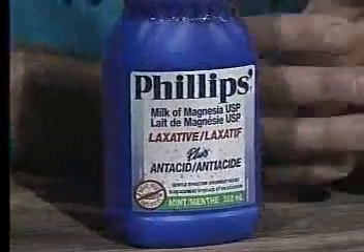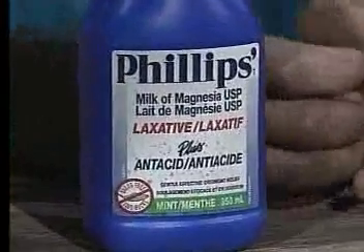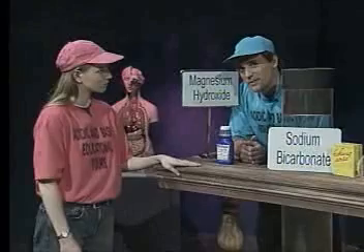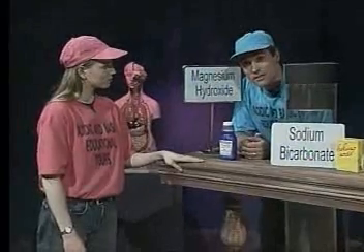Magnesium hydroxide is an active ingredient in milk of magnesia, which is an antacid. And this antacid neutralizes excess hydrochloric acid in gastric juices that can cause pain and discomfort due to acid indigestion, but it does so without interfering with normal stomach function.